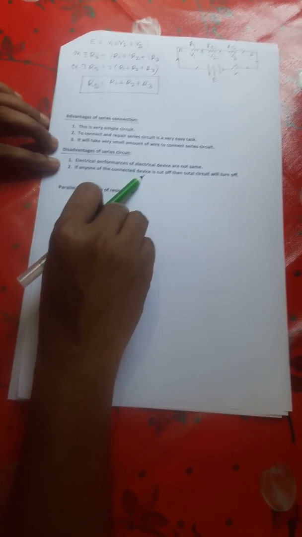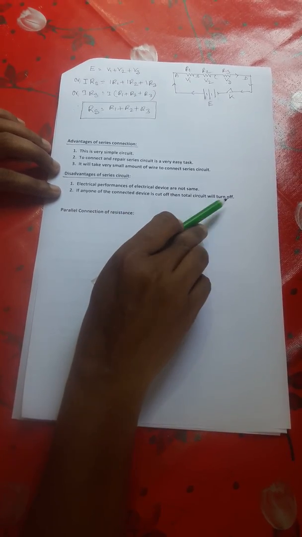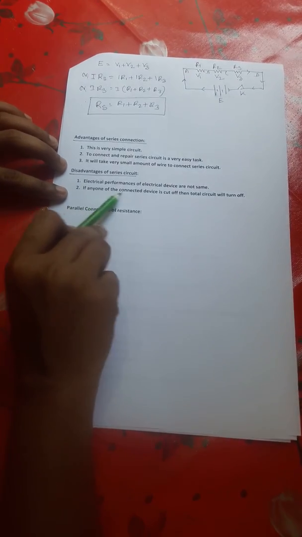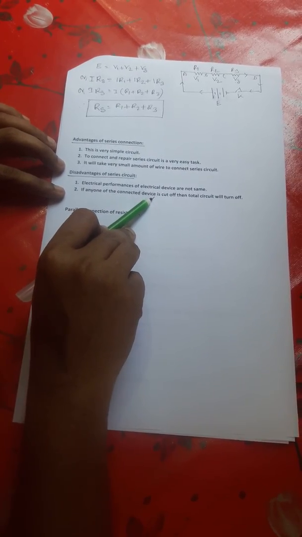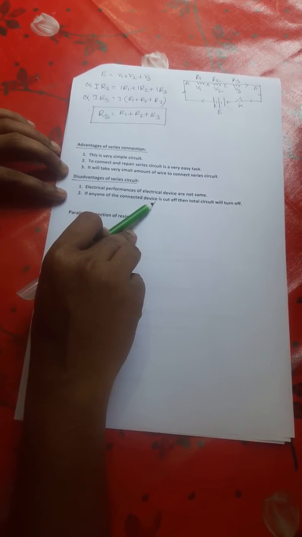And next point, if any one of the connected device, say R1, R2, R3, is cut off, then total circuit will turn off. If any one of the connected device, that means from R1, R2 or R3, if any one is cut off, then you can easily say that the entire circuit will turn off. Say if the first one is cut off, then total circuit will be at off stage. This is the very important disadvantage of series circuit.